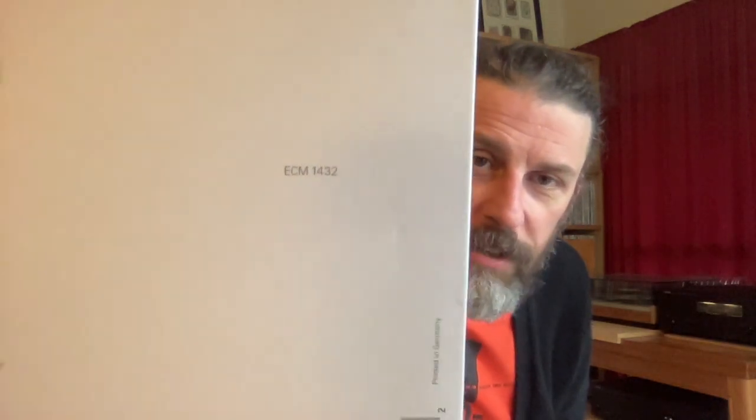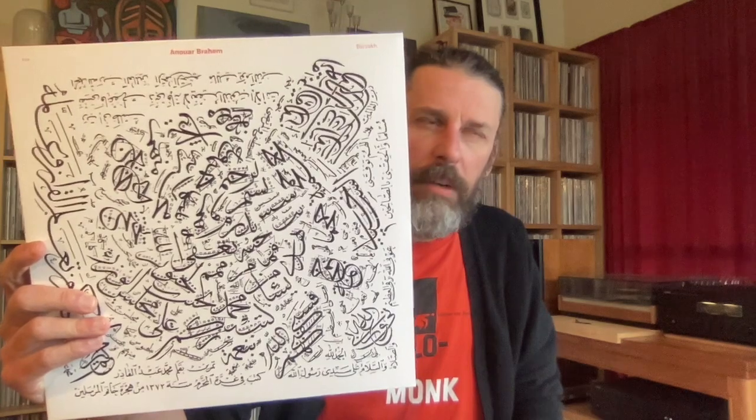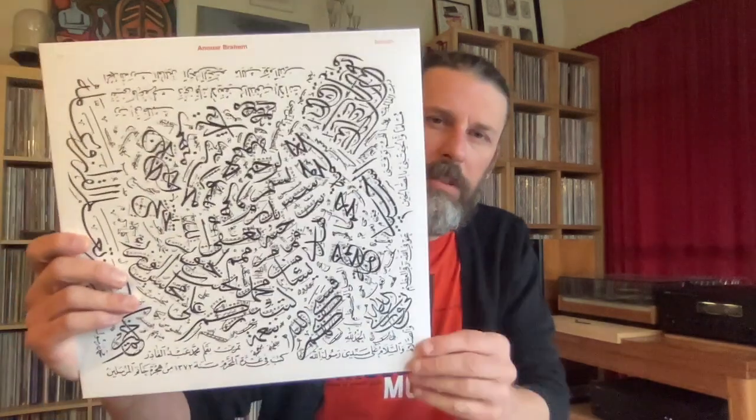ECM 1432. Was recorded in Oslo in 1990, and is a trio, and it's a very lovely, meditative, devotional kind of meeting between the oud, the violin, and percussion. It's very deep and just gets you into a sort of trance if you concentrate on it. It's very transcendental, as a record, and it's called Barzakh. But almost every ECM Anouar Brahem is worth picking up. I reckon they're all good.